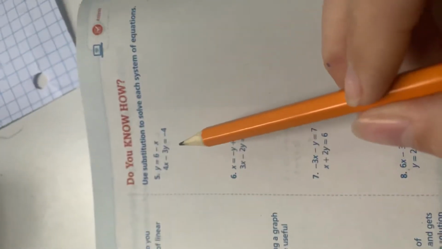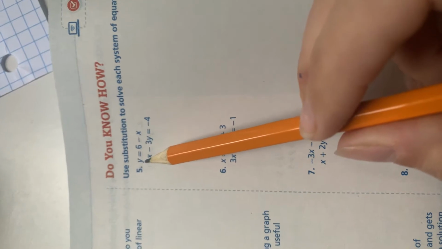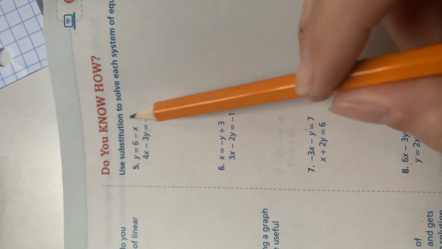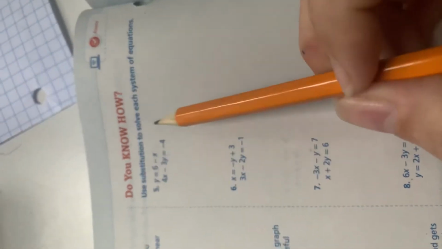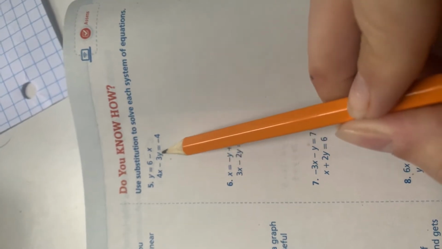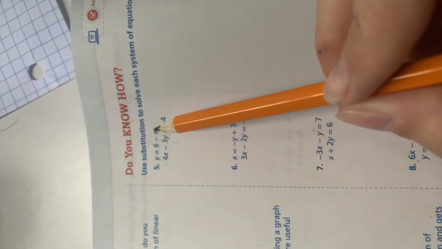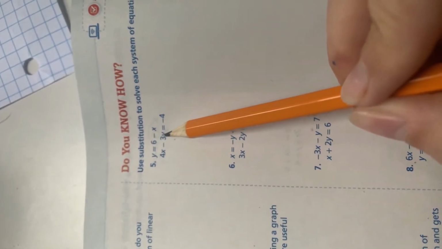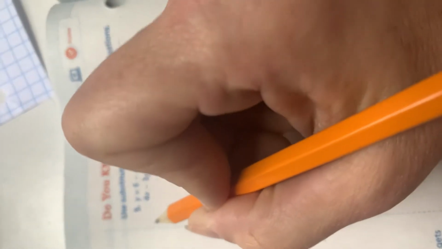So to solve by substitution, you have to have one of your variables solved for already. Like here we have y equals this here. And since they're telling you that this is a system of equations, that means that x and y are the same values in both equations. So if y equals 6 minus x here, it also equals 6 minus x here. So you can rewrite the equation by plugging this in for y.